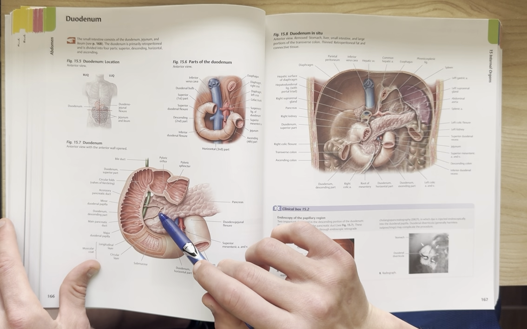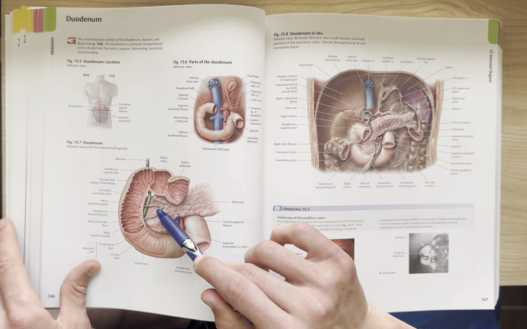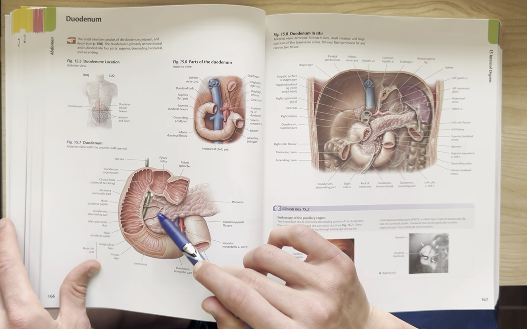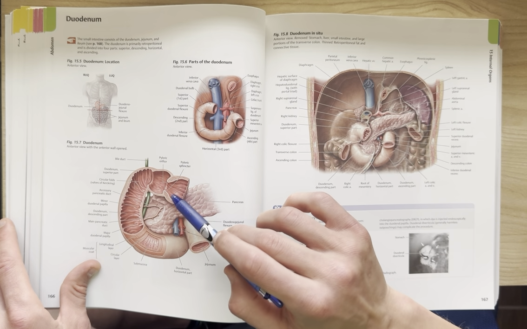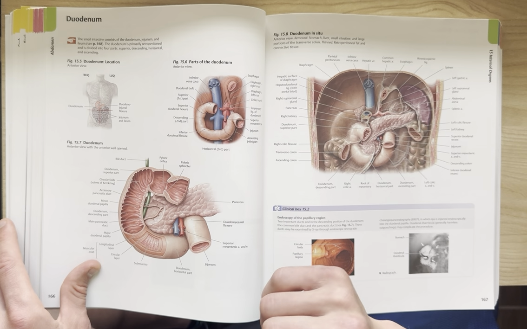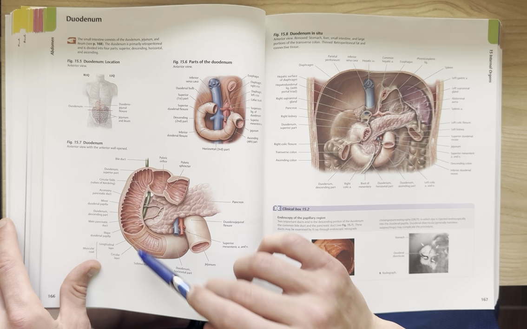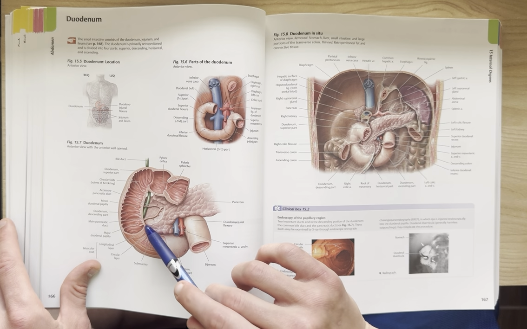We've got the accessory pancreatic duct because the pancreas is going to provide insulin and regulation of blood sugar in response to the food that's going through the intestine. You got the minor duodenal papilla. Here is the main pancreatic duct.